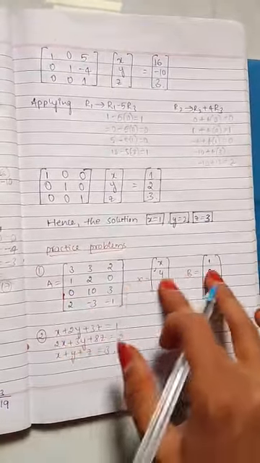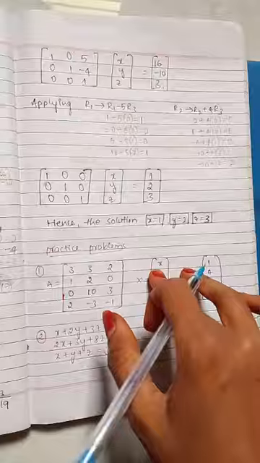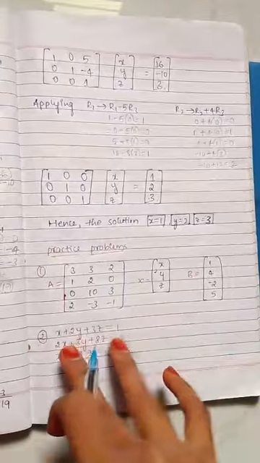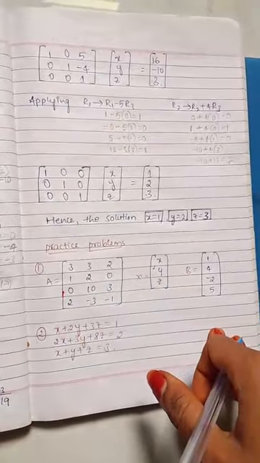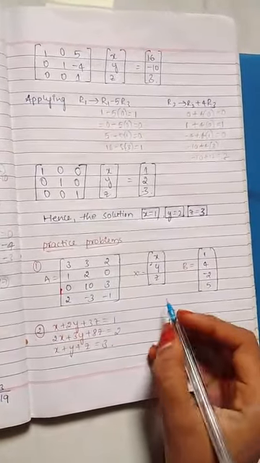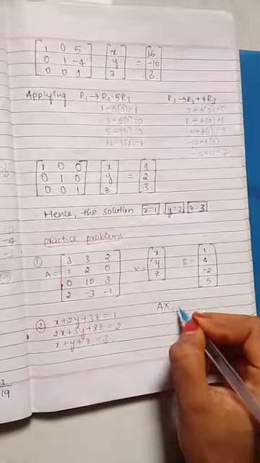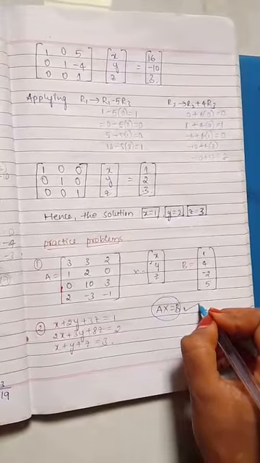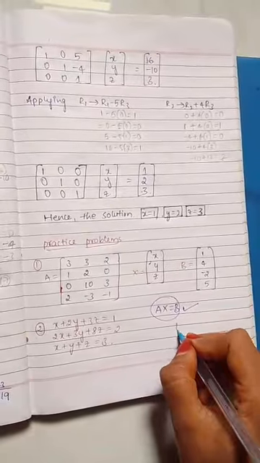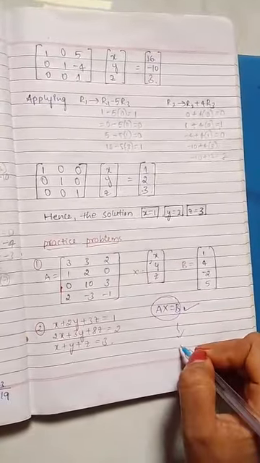Then you have to make in this form and solve that problem. Write this in this form, then solve the problem. It will be easy. Write down in Ax is equal to B in this form and solve the problem. Then you can easily solve the problem.